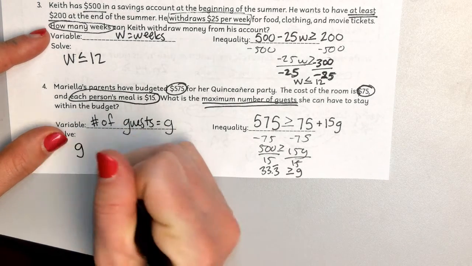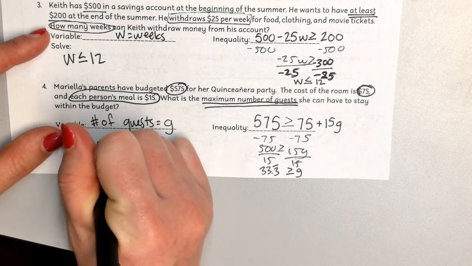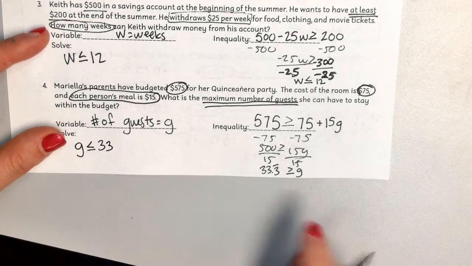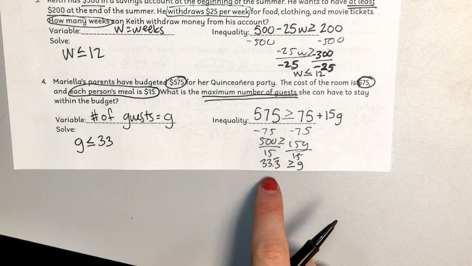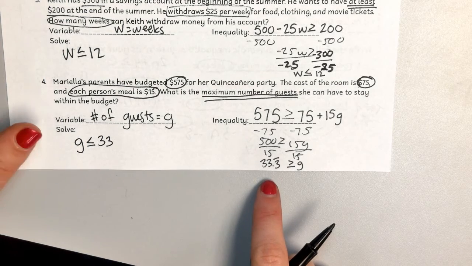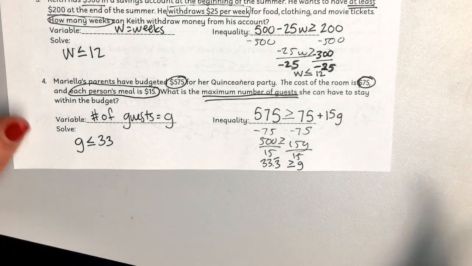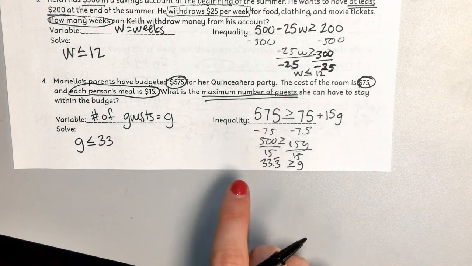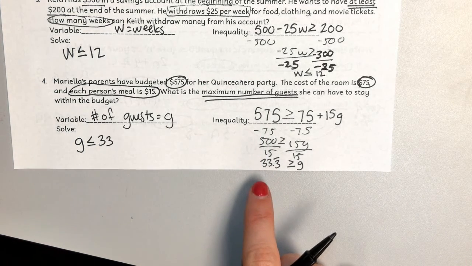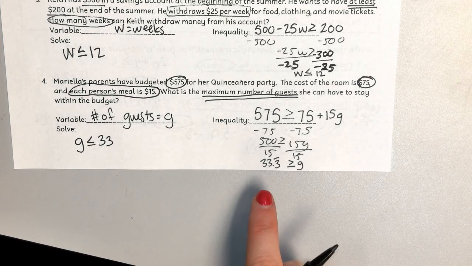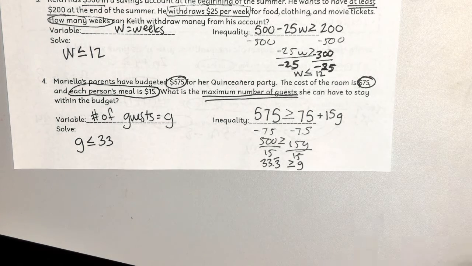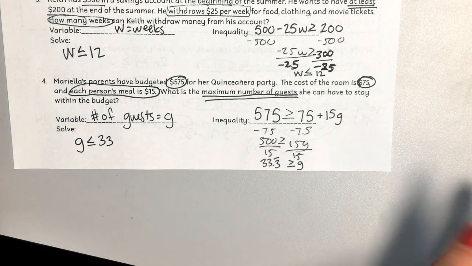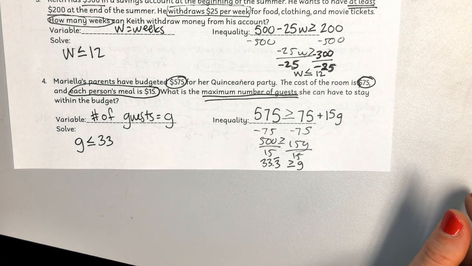We want the number of guests to be less than or equal to 33. Because if I round it up and I invited 34 people, I don't have enough money in my budget. Maybe my parents would be nice and let me invite that one extra person, but that would be over budget. So you want the guests to be less than or equal to 33, whole people. And that makes sense. The fewer guests that she buys, the less it costs, so you're staying within budget. Okay? Questions?